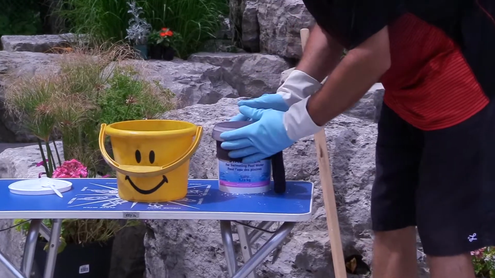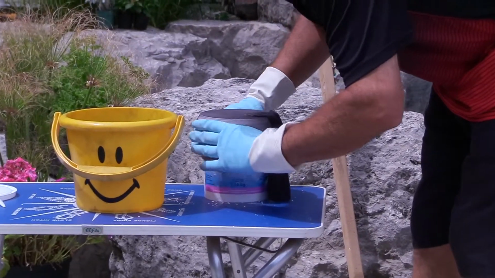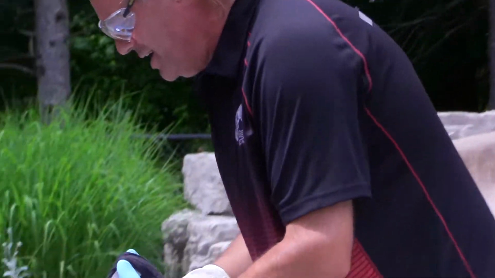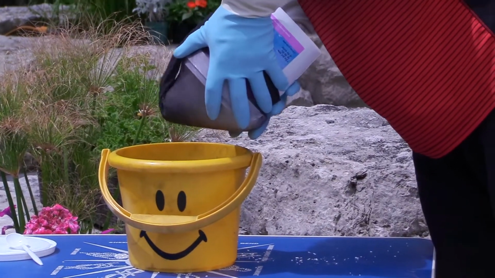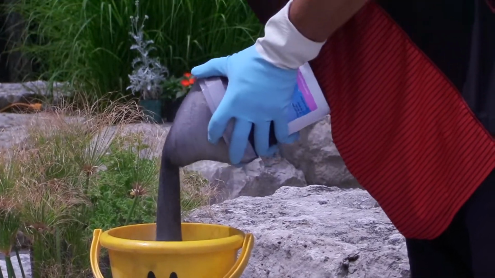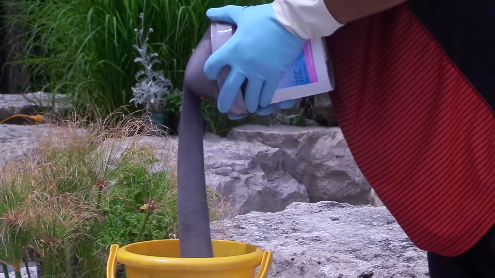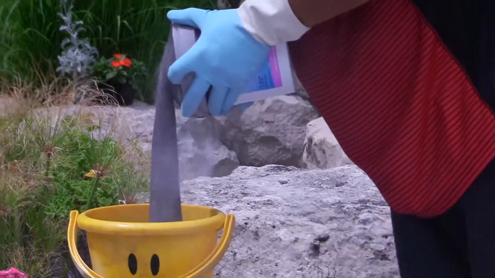So what I've done here is I've taken a pair of pantyhose and I've draped it over the container, the stabilizer container, like you can see here. And then what I do is I just dump some of the stabilizer into the pantyhose. So in this case here, I'm going to dump maybe half of it in here, like so.